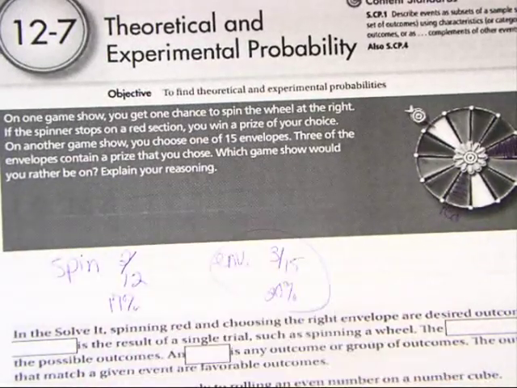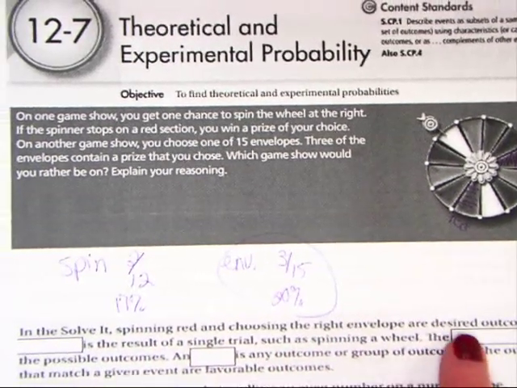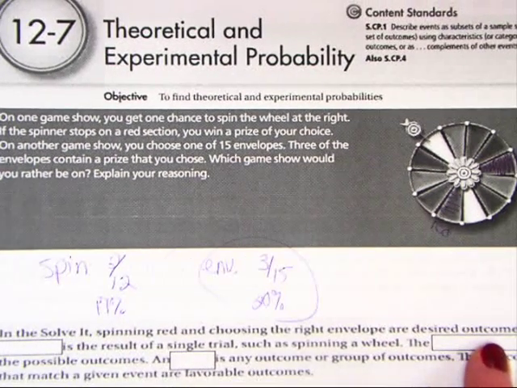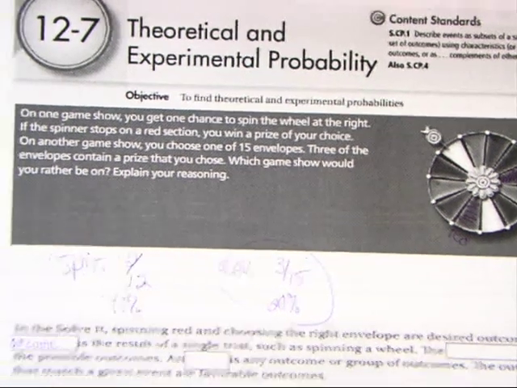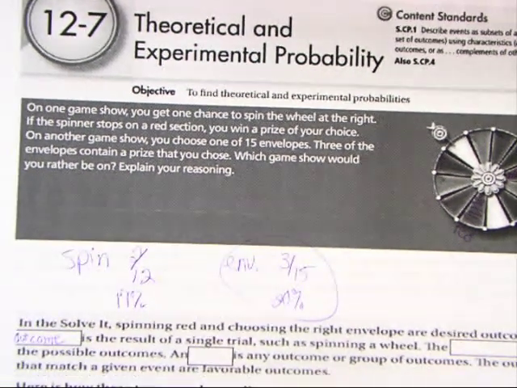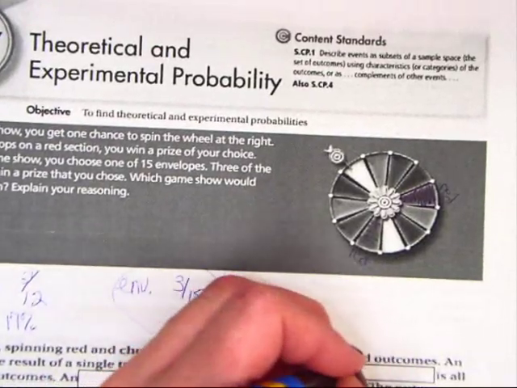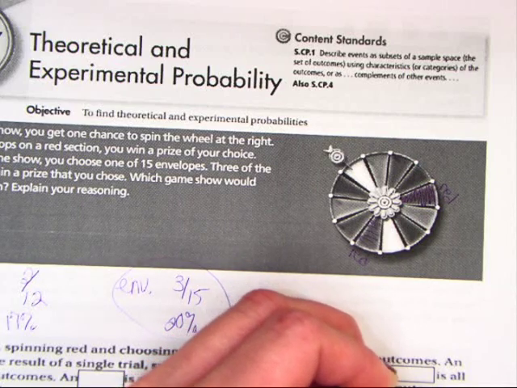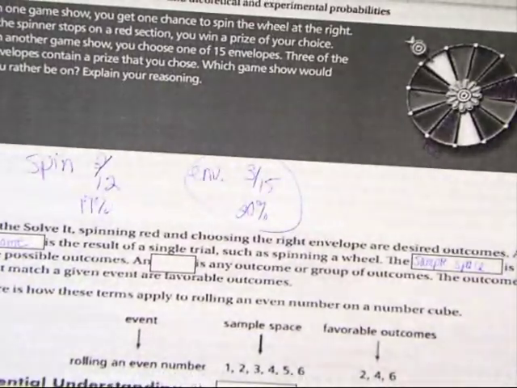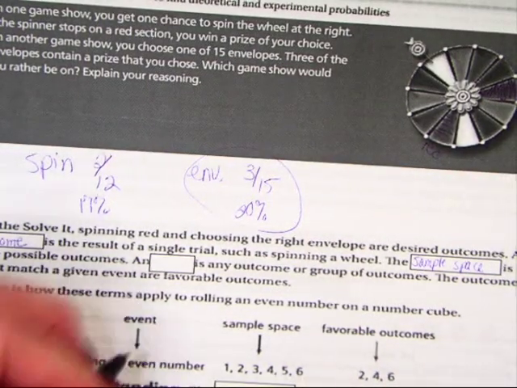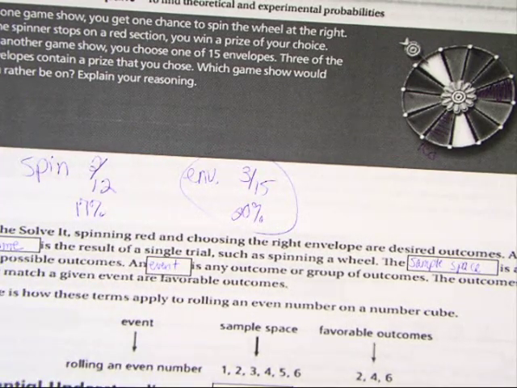In the solve it, the thing we just did, spinning red and choosing the right envelope are desired outcomes. An outcome is the result of a single trial, such as spinning the wheel. The sample space is all the possible outcomes. An event is any outcome or group of outcomes.